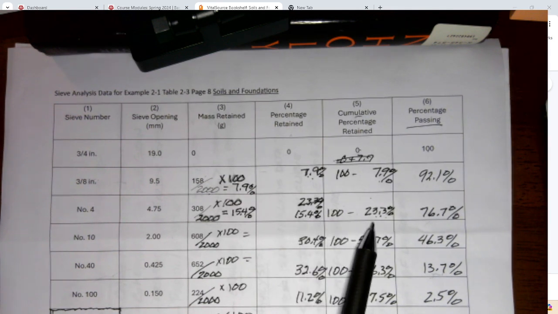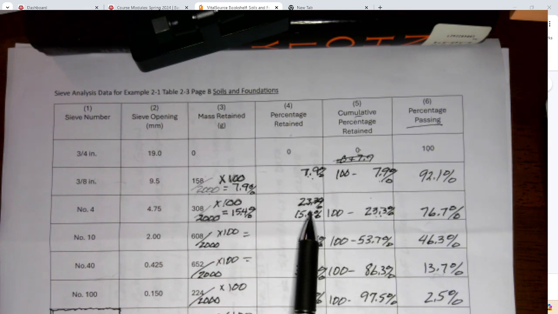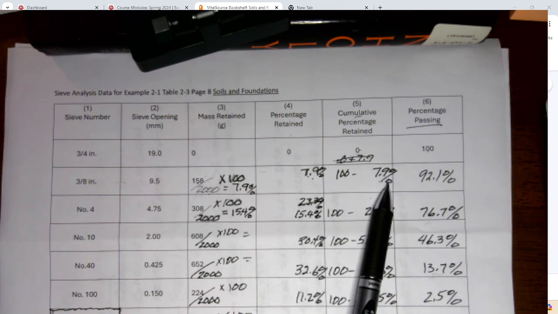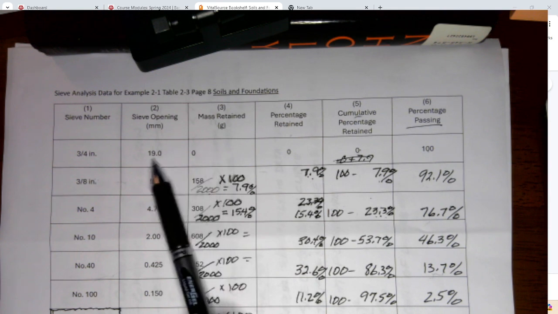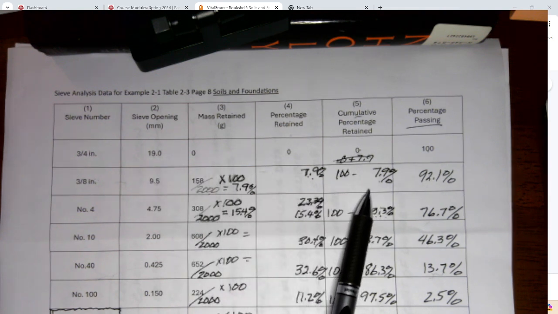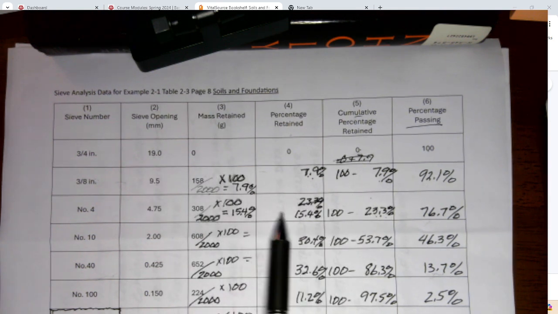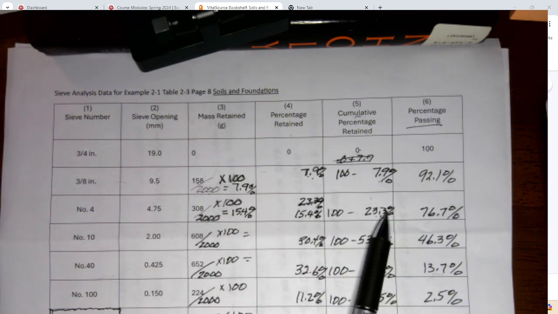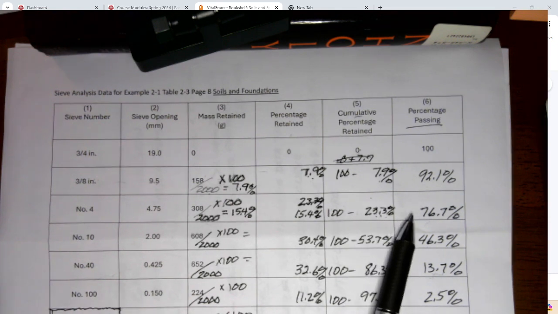Now to get your cumulative percent, you take the previous percent retained and add it to the current percent. You take the percent retained of the 3/8 inch, right here, and add it to the percent retained of the number 4. So you're adding the previous with the current retained.